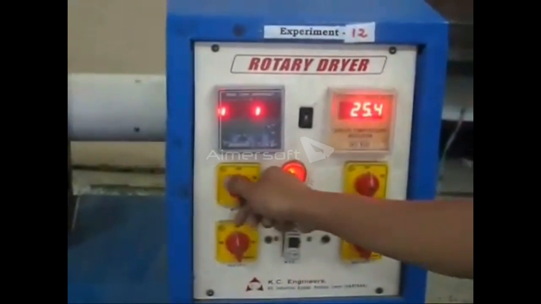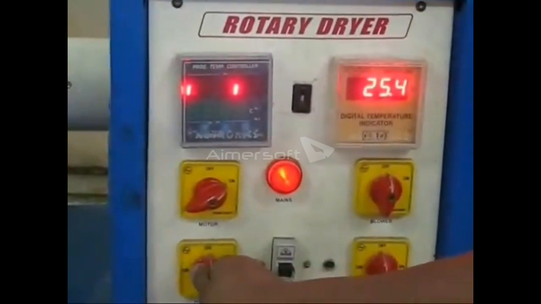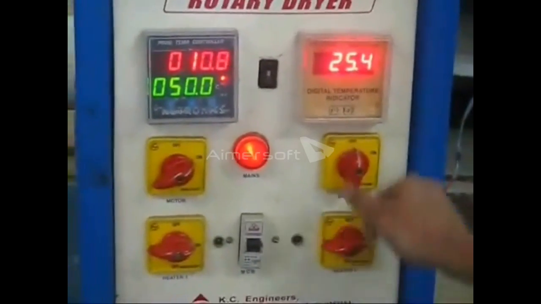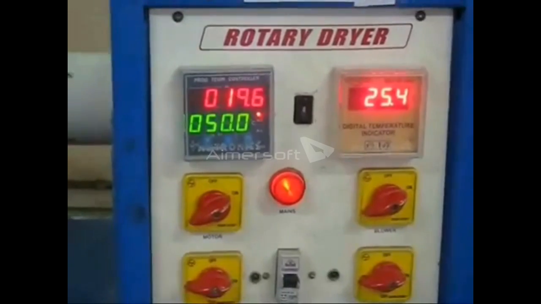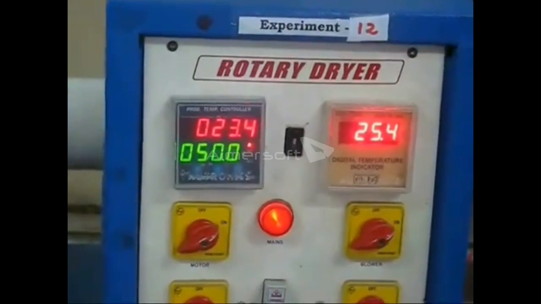Now we switch on the system. First we switch on the motor and then the heaters and then the blower and set the temperature to 50 degrees.